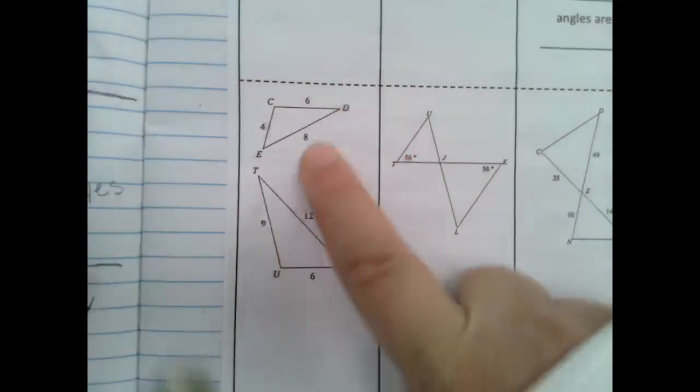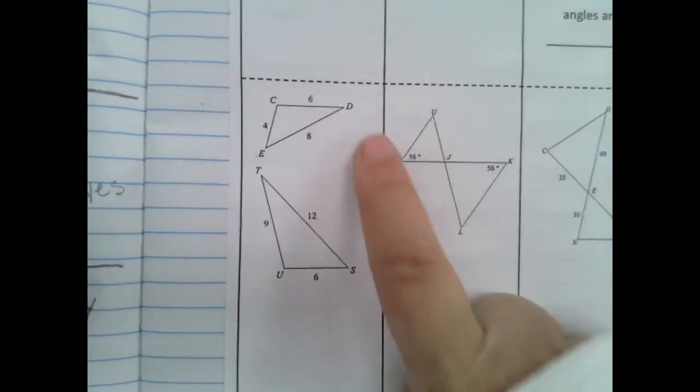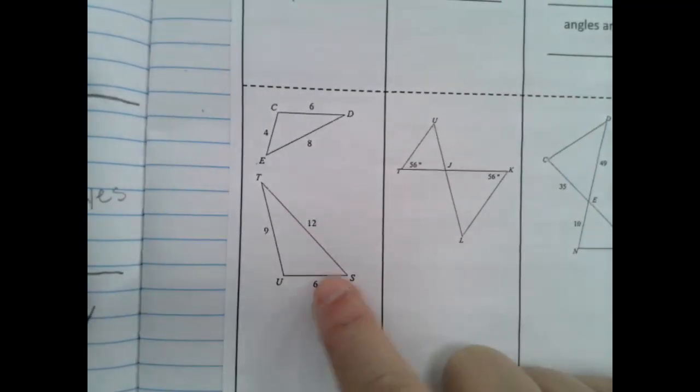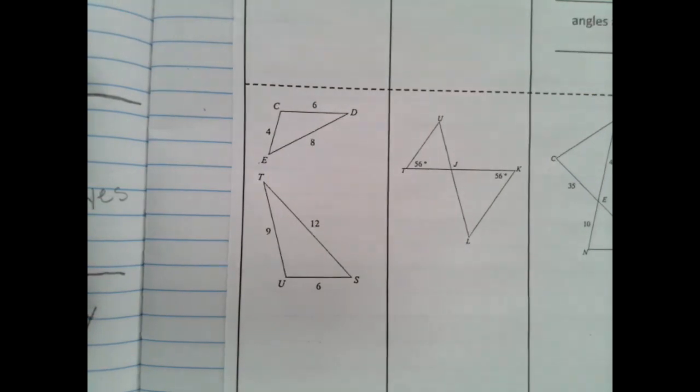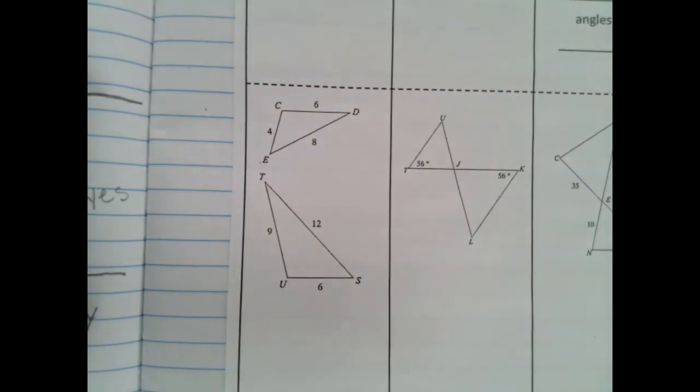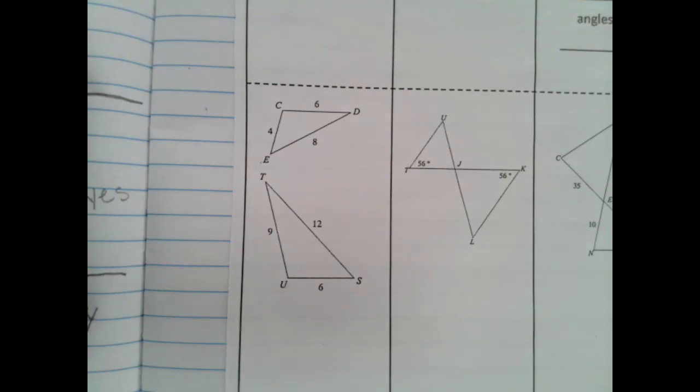All right, so as I look at this, I want to know if these 2 triangles are similar. And when I look at these, the first thing I need to do is notice what information am I given. Am I given any sides? Am I given any angles? What do I know?